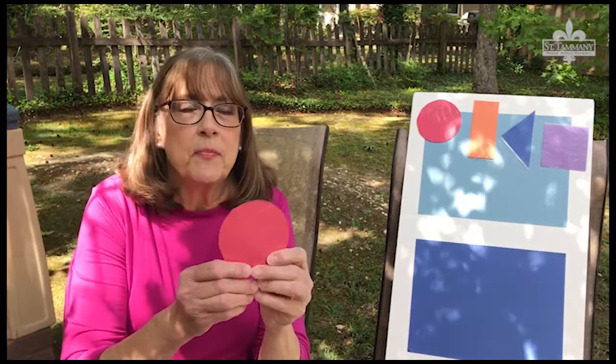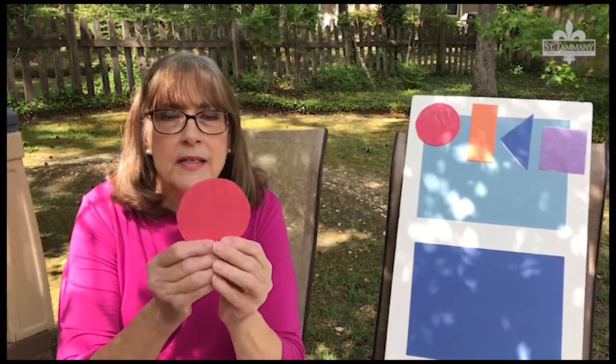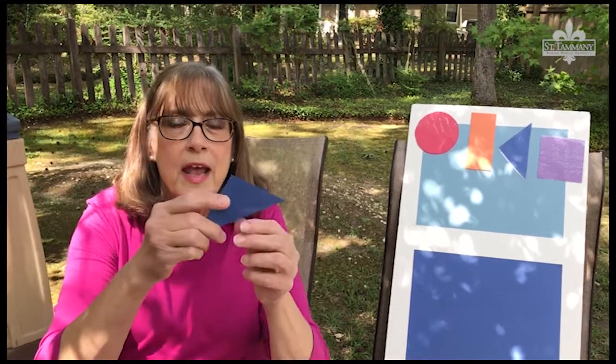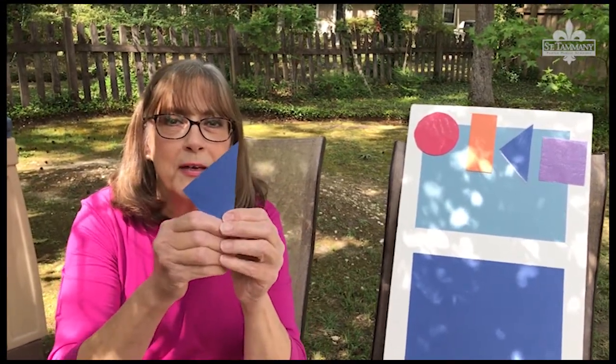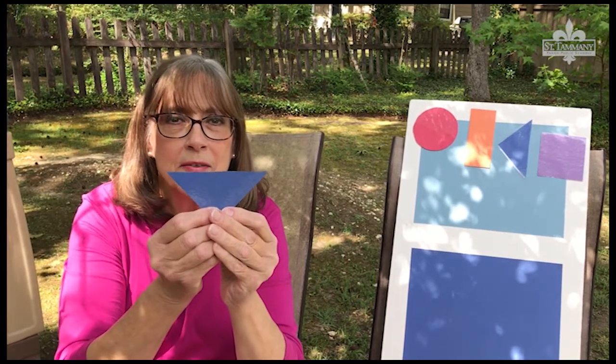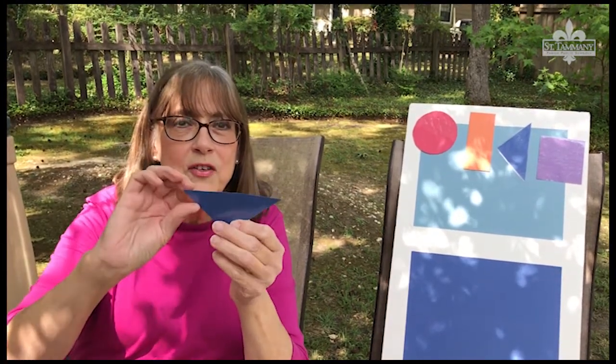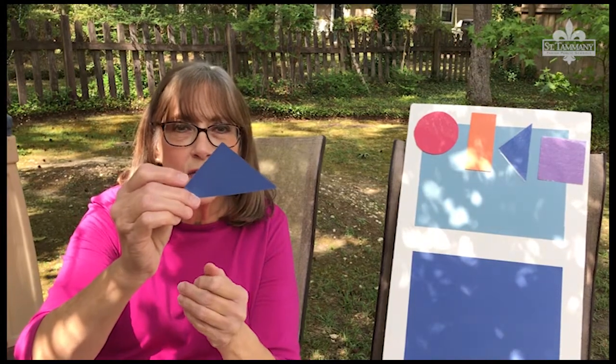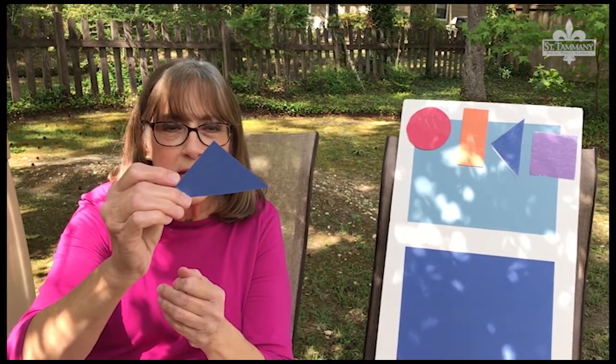If I hold up this circle and turn it around, is it still a circle? Good, it is still a circle. Next we have our triangle. If I flip it this way, is it still a triangle? What if I do this? Is it still a triangle? Awesome, yes it is still a triangle.